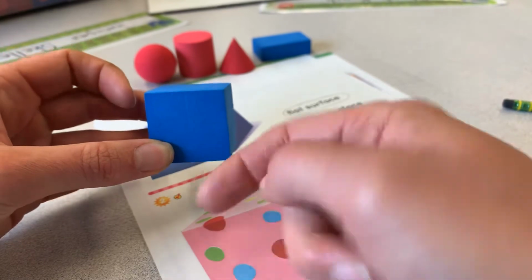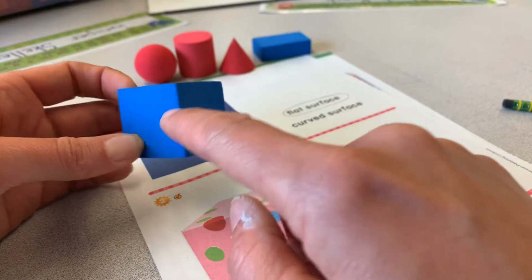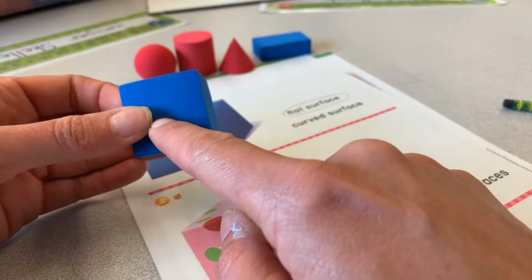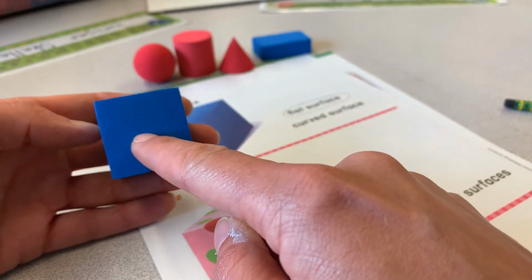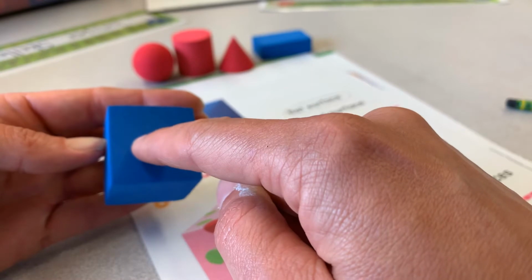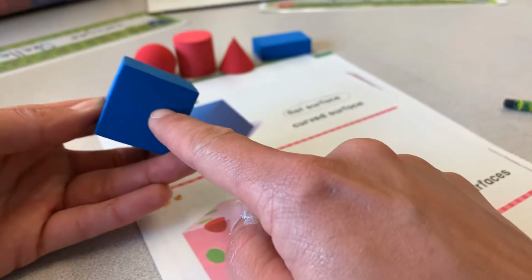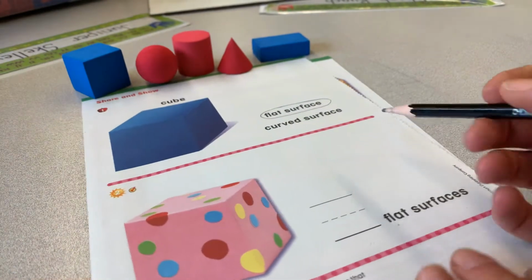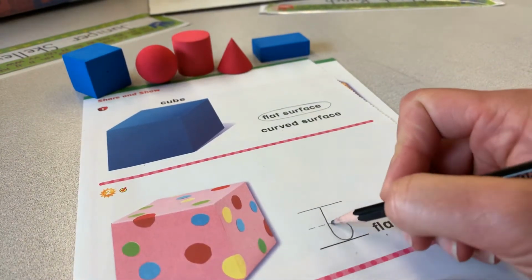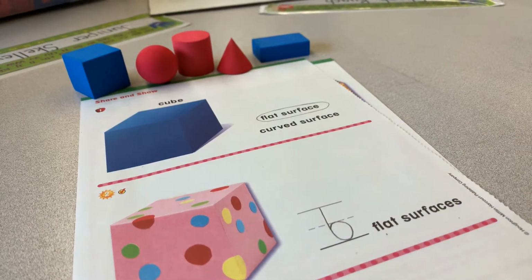Here we go. 1, 2, 3, 4, 5 on the top, and 6 on the bottom. So we would say a cube has 6 flat surfaces.